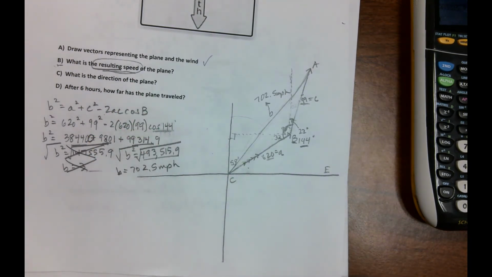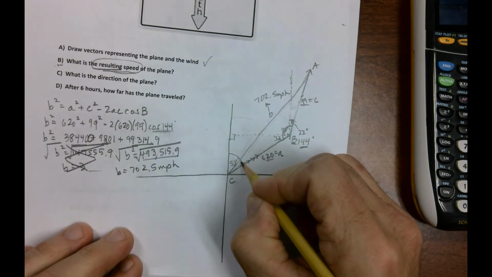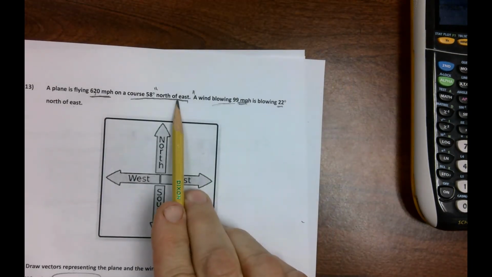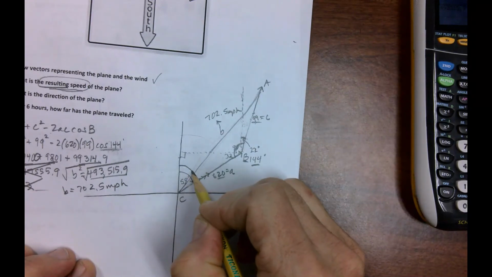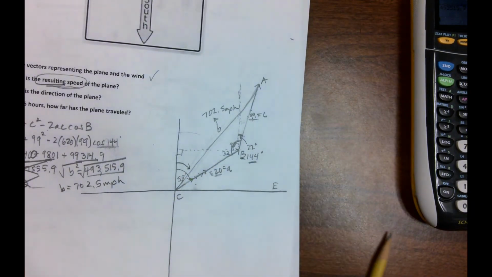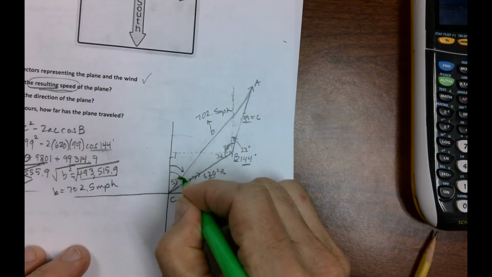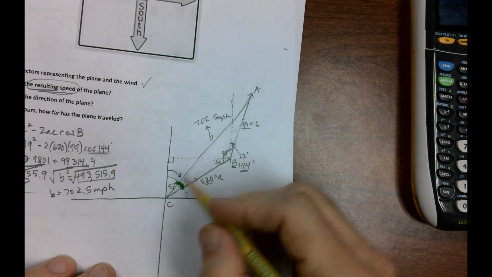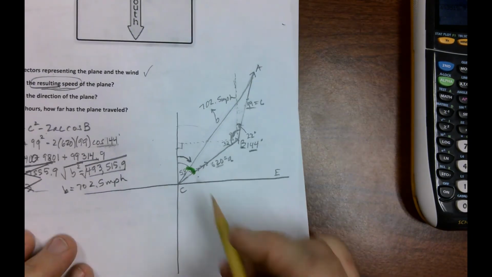So, what we need to do, you see this right here is 58. But that is 58 degrees north of east. So what we need to do is now calculate this. So that should help us formulate a plan. We need to figure out angle C and then subtract it from 58, and that will help us understand this right here. So how are we going to do that?